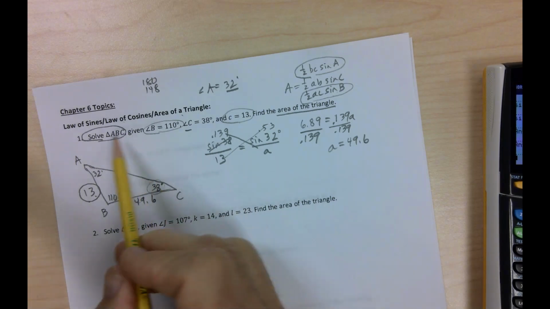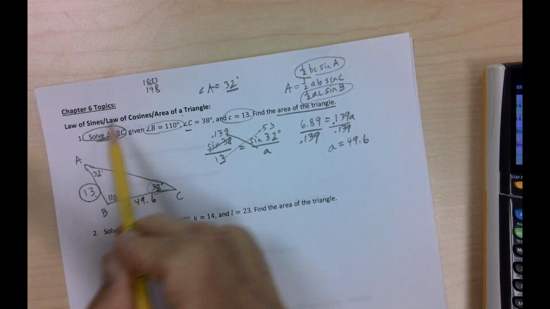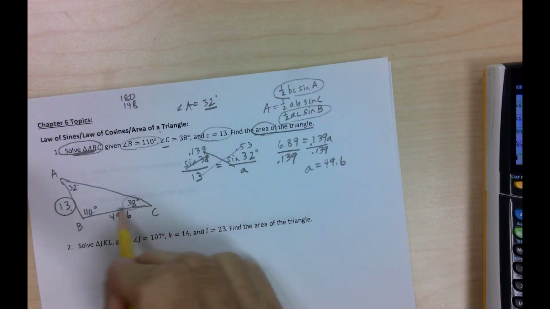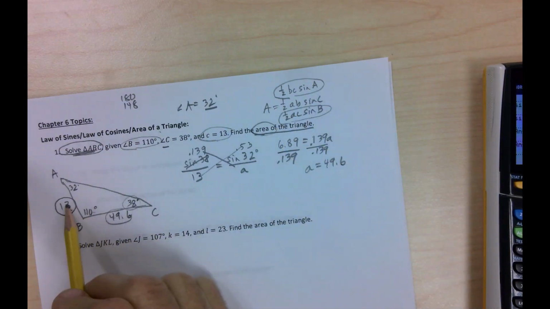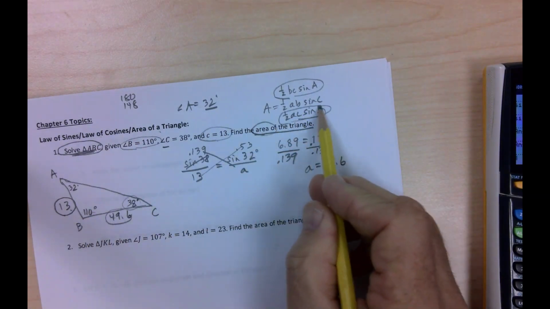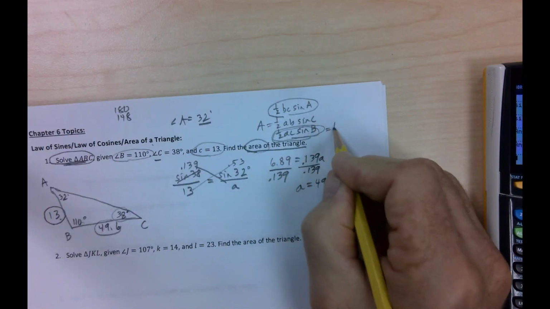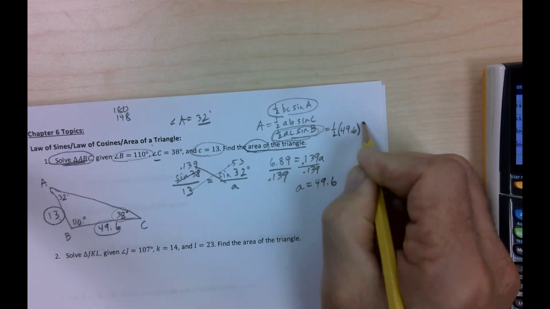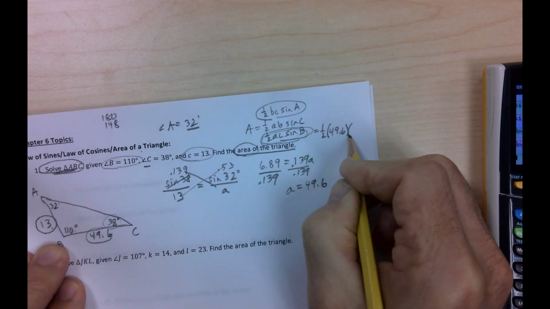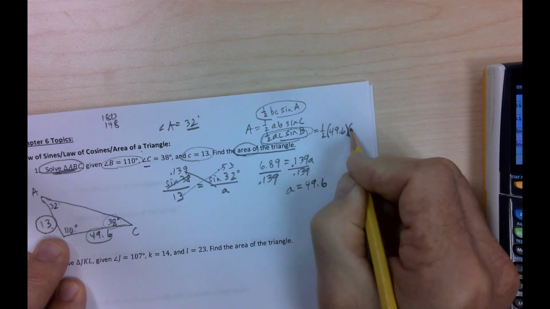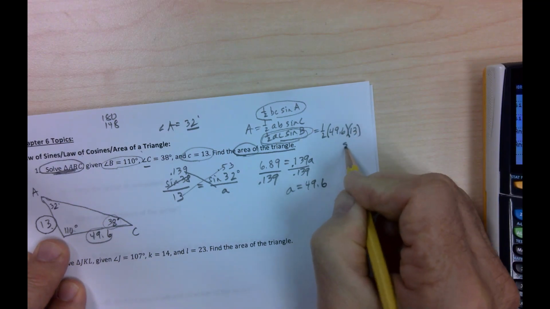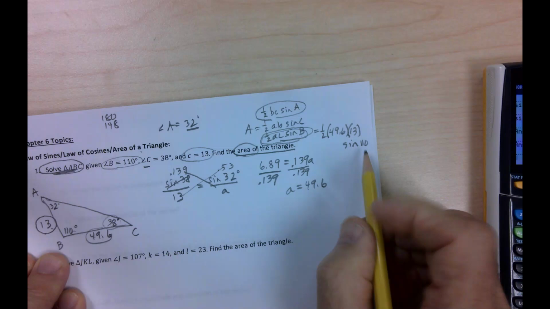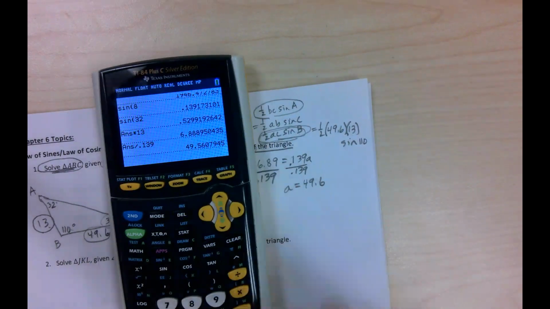I guess this is 2 questions. Solve the triangle and find the area. Well, we're ready to find the area now because we got side A, side C, and angle B. So we'll stuff it in there. So 1/2 side A, 49.6, times side C, which is 13, times sine of angle B, which is 110. So all these things multiplied together.